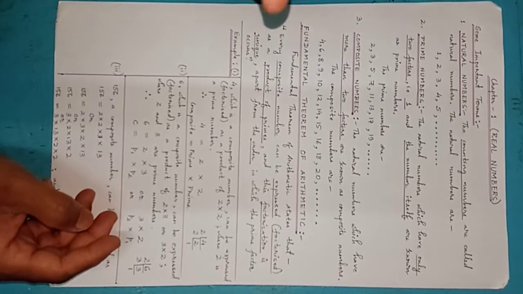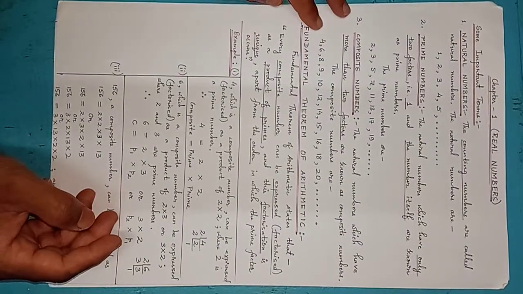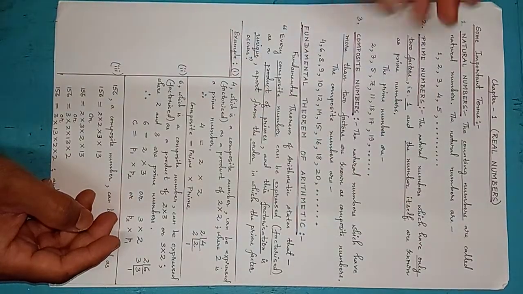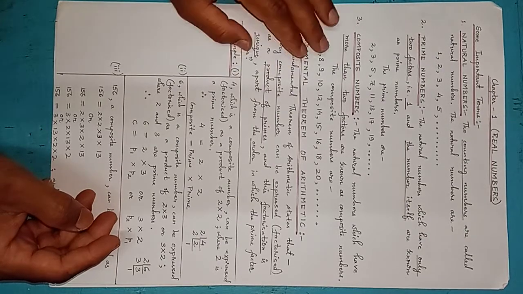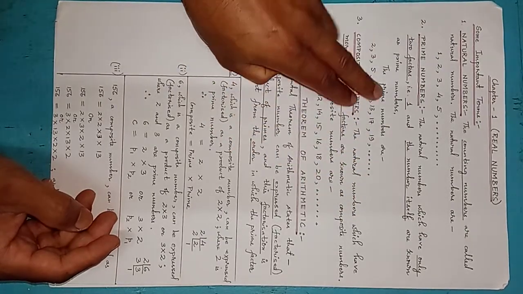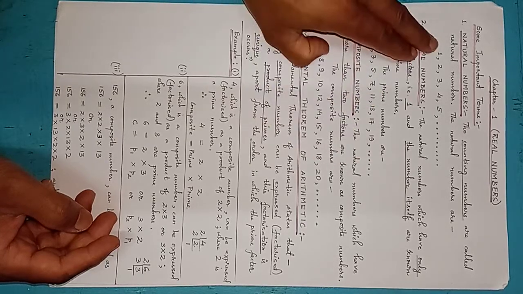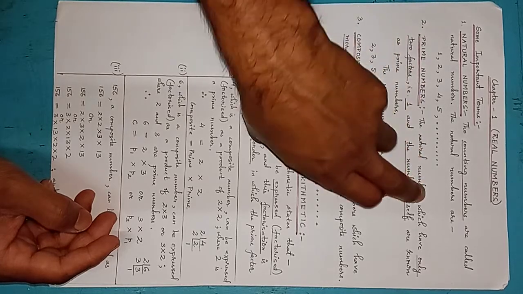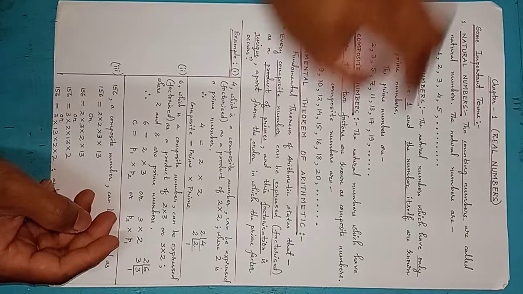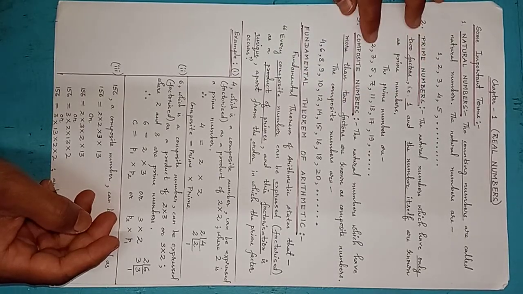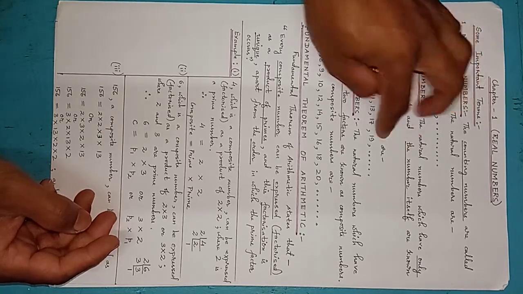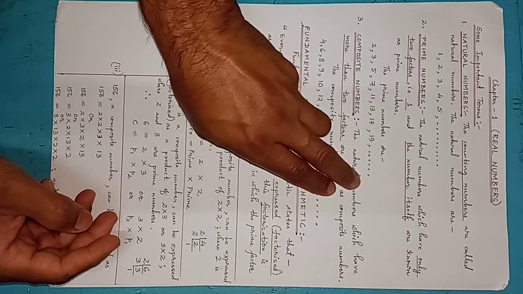You can divide prime numbers only by 1 or by itself to get remainder 0. That means there is no other factor other than 1 and the number itself by which you can divide to get remainder 0. Such natural numbers are known as prime numbers. Among the natural numbers 1, 2, 3, 4, 5, 6, 7, 8, 9, 10, and so on, the prime numbers are not all. The first prime number is 2, then 3, then 5, then 7, then 11, 13, 17, 19, and here also the dots mean that there is no end to the prime numbers.